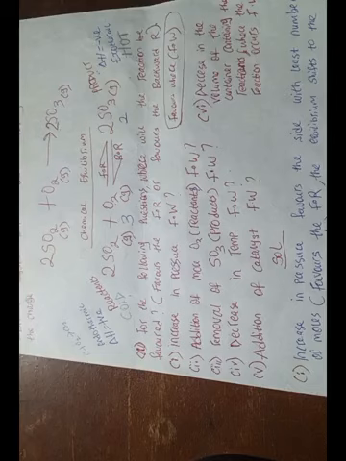increase the temperature. So that means if the question has an increase in temperature, your increase in temperature will favor the reactant side, that is to favor the backward reaction. Now let's go to the last one.